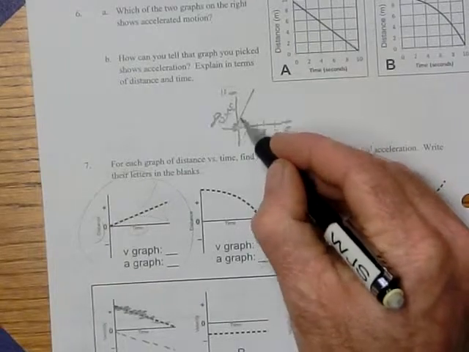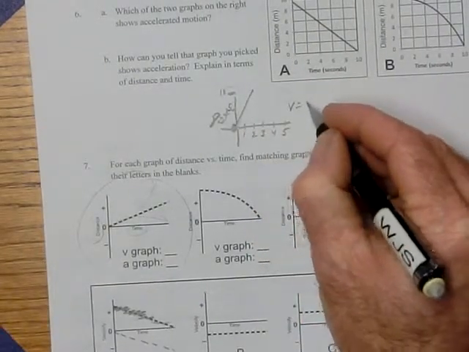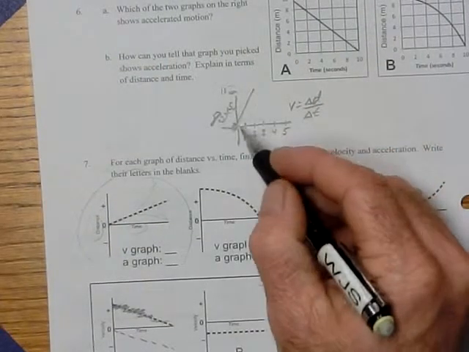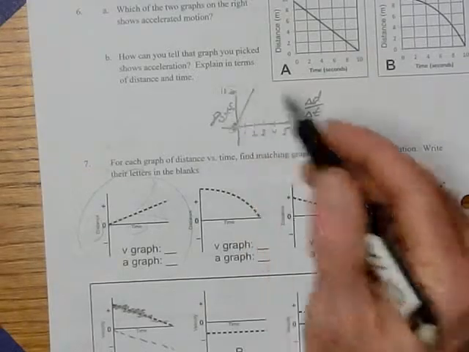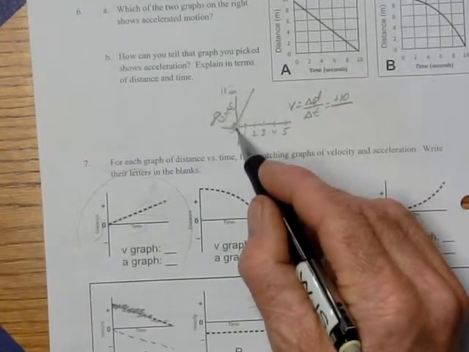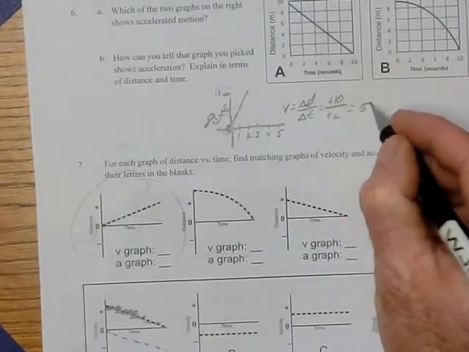This is a positive velocity, and the reason it's positive is because velocity is change in distance divided by change in time. The change in distance is 0 to 10, and the change in time goes from 0 to 2, which is plus 2. 10 divided by 2 is 5.